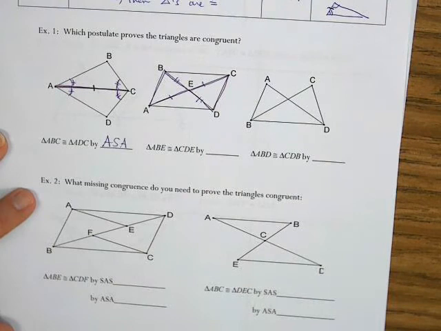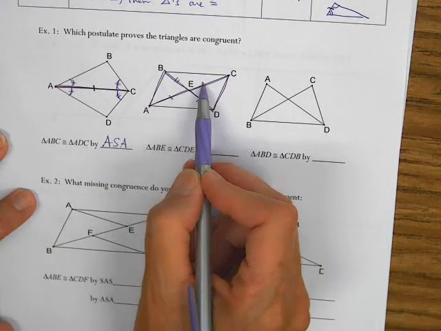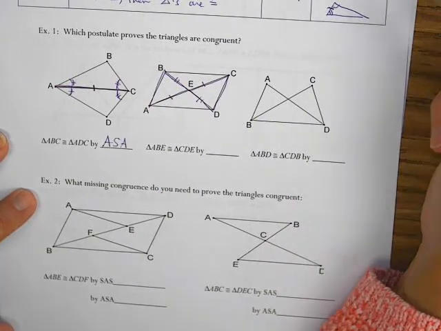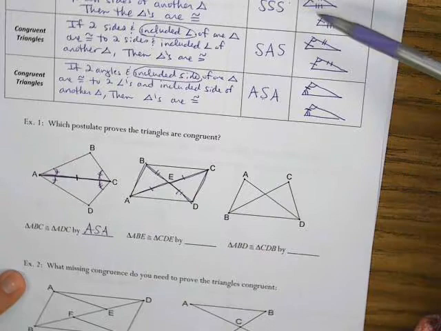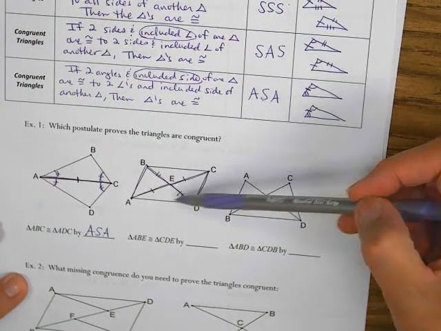Well, again, it only appears that I have two parts. I have this side matching this side, and then these two sides matching. So it appears that it would either be side, side, side, or it would be side, angle, side, because those are the ones that have the two sides.